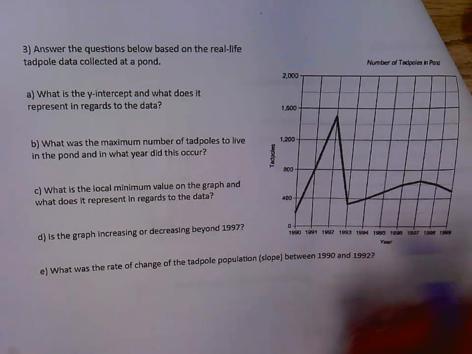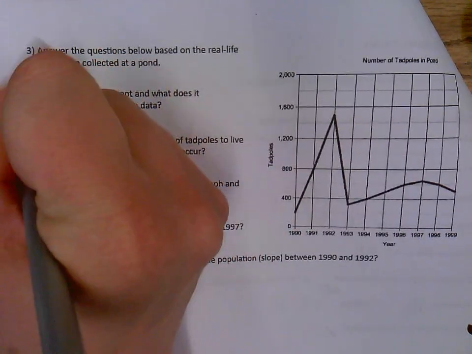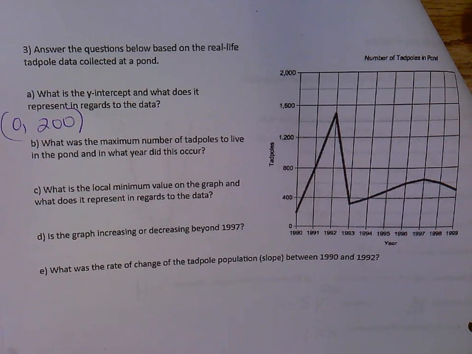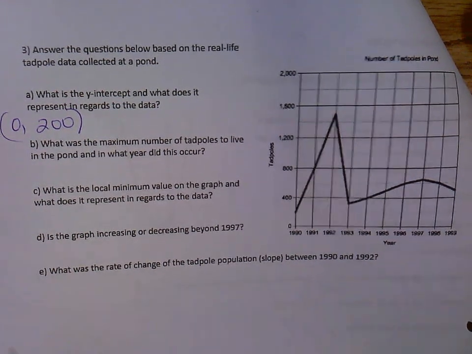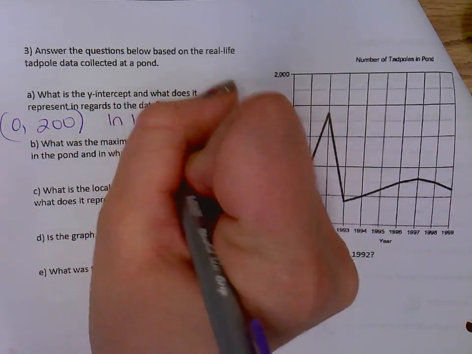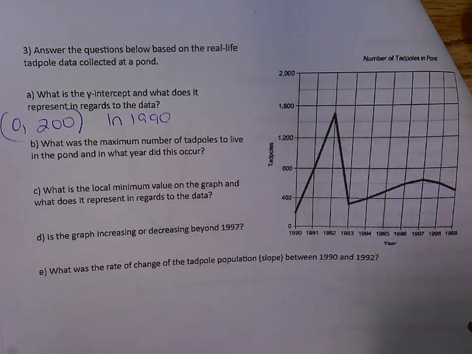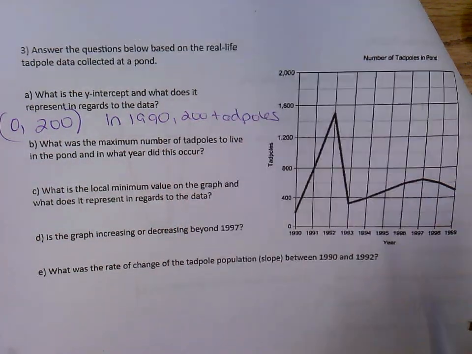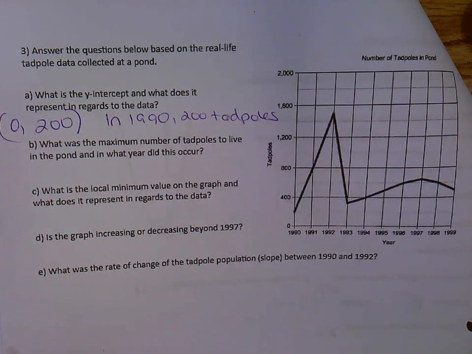Yeah, 200. Or 0, 200 if you wanted to. What does it represent? In the year, what? So in 1990, the y-intercept tells us there were 200 tadpoles. That's what it's telling me.